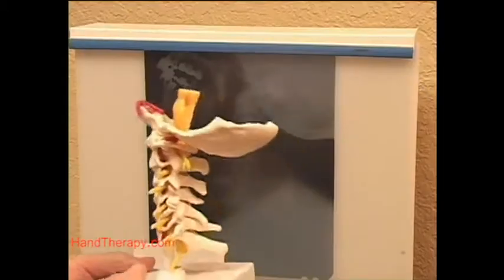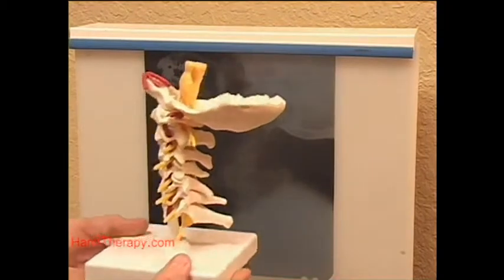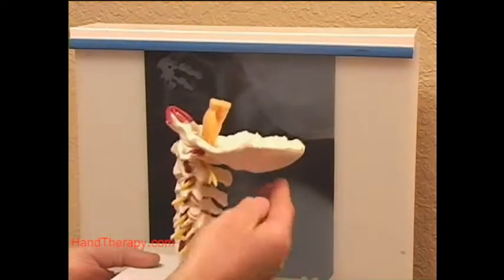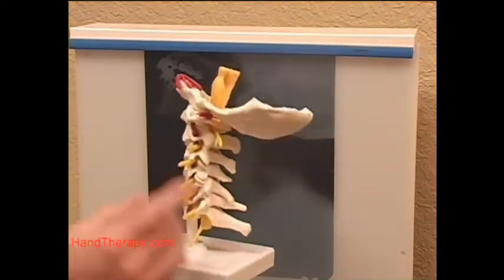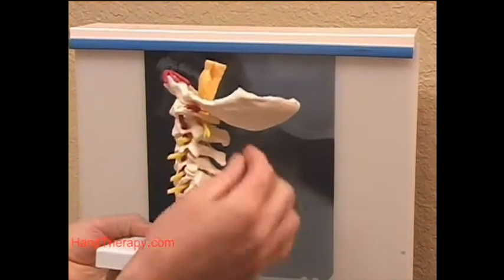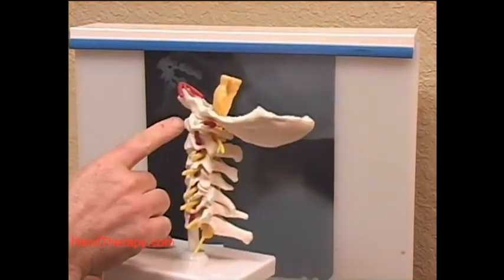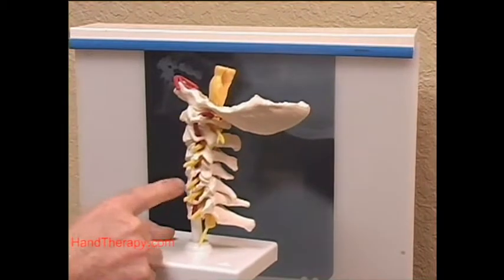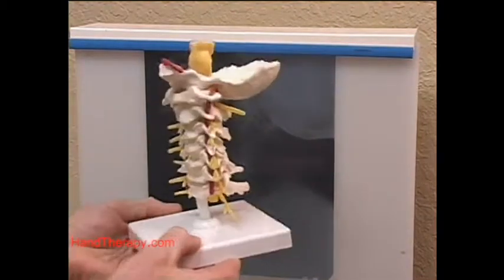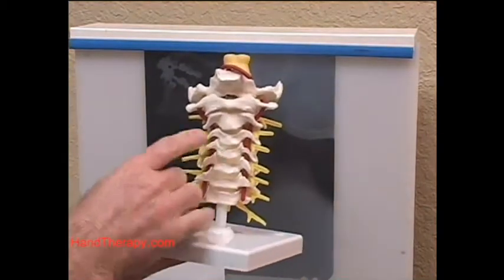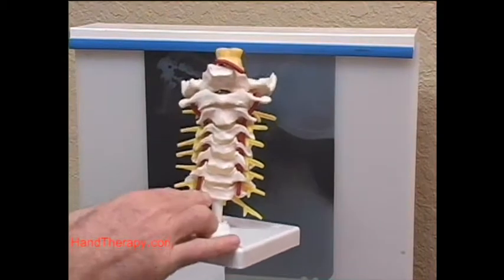And here is the normal spine. I have it in the same direction. This is the anterior, posterior, base of the skull. And remember we said there were 7 vertebral bodies. 1, 2, 3, 4, 5, 6, 7. In between each of them are discs, as far as between C3 down to C7.